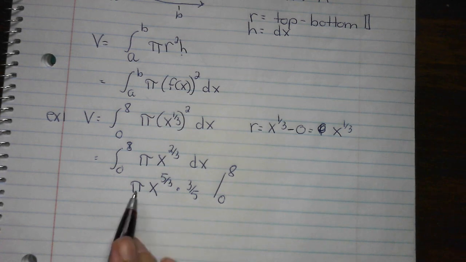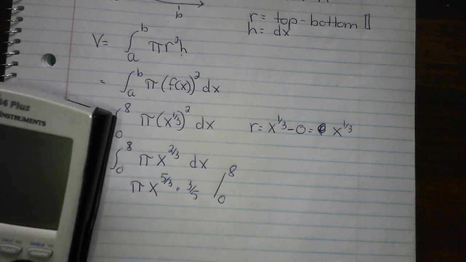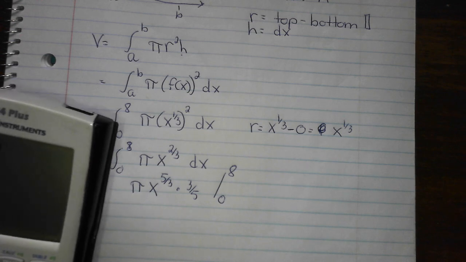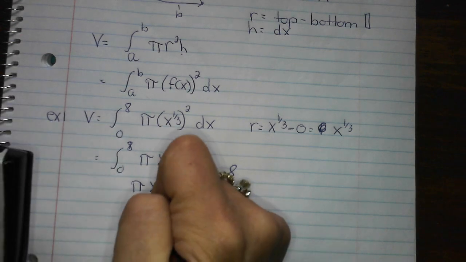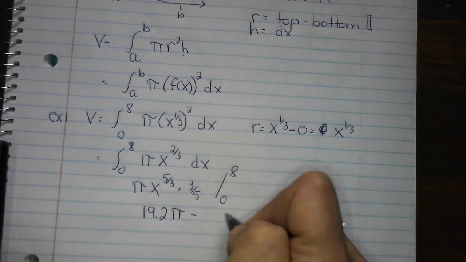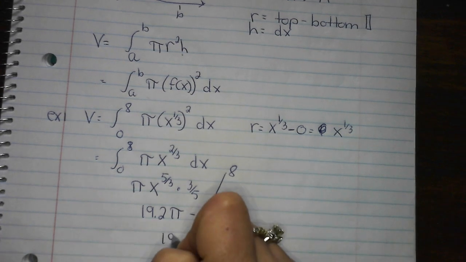Most times they leave the answers in terms of pi, but you don't have to. You can do a small decimal. 8 raised to the 5/3 times 3/5. I'm getting 19.2 pi minus, that'll be 0 pi. So just 19.2 pi.